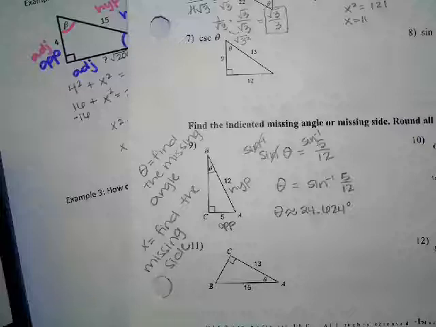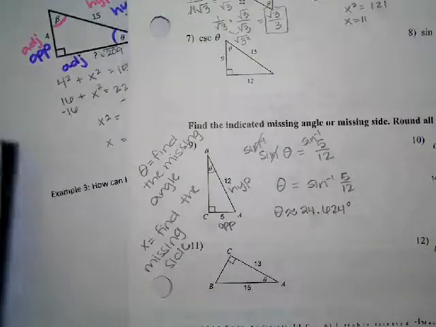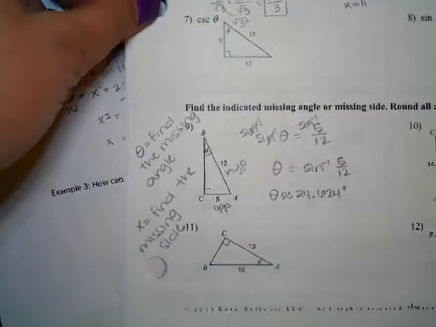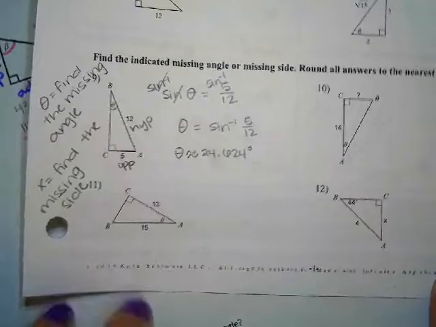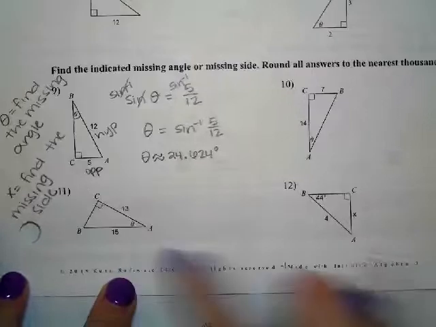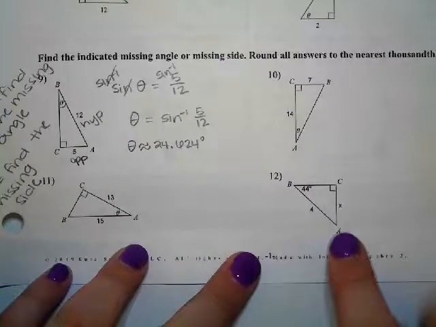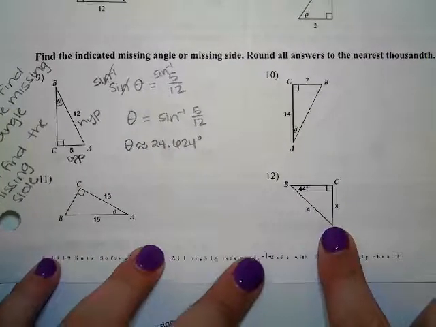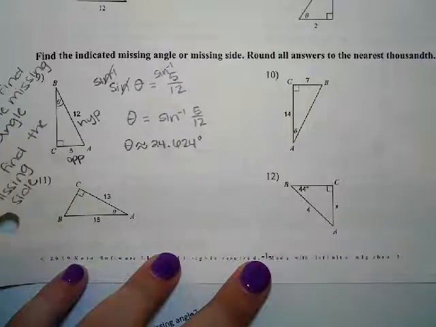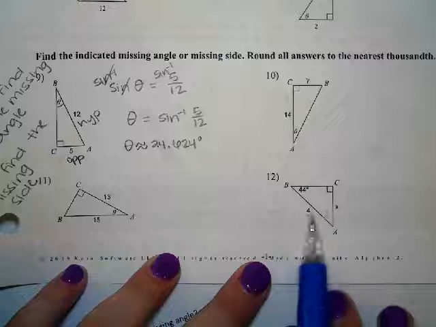So 10 and 11 are very similar to number 9 because they both have the theta in them. So they're going to be solving for a degree measure as well. Number 12 is different because it has an x. So this is one where you're going to be solving for a side length. It's different from the other side length problems we're solving for because you only have one other side, not two. So we can't do the Pythagorean theorem here. We have to use SOH-CAH-TOA because that's the information that we're given.